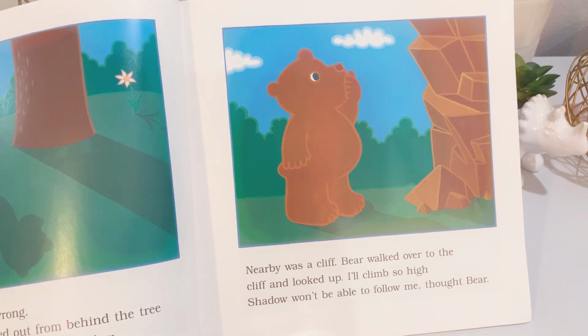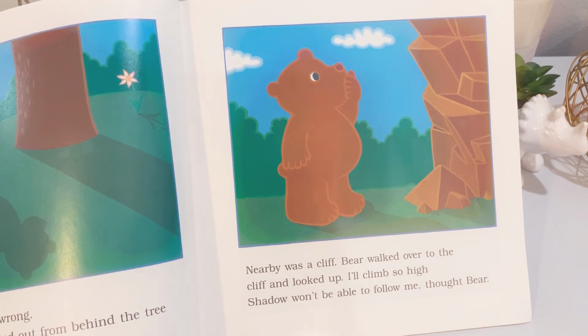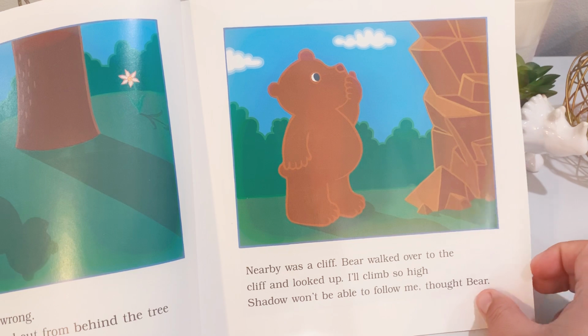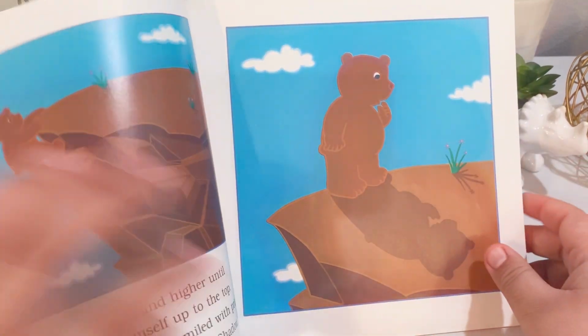Now, do you think that might work? If he goes all the way to the tippy top of a cliff, do you think his shadow will suddenly disappear? Let's find out.